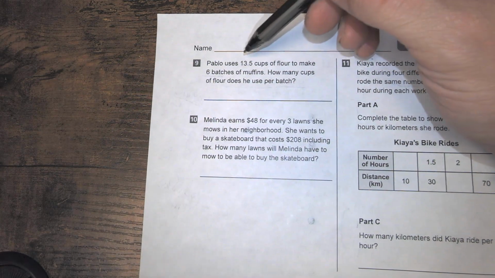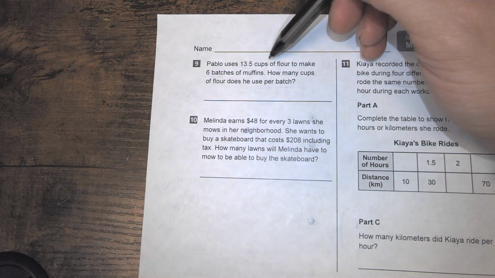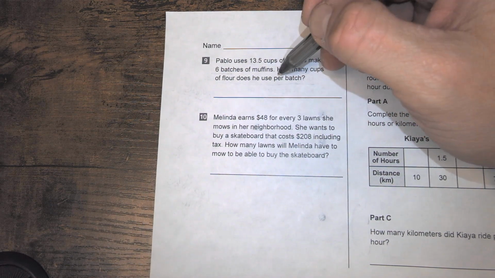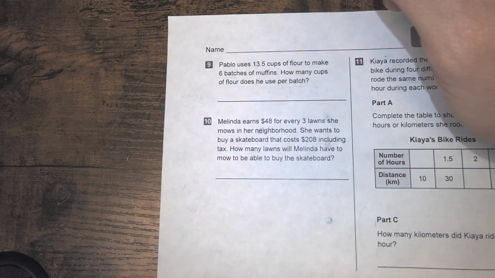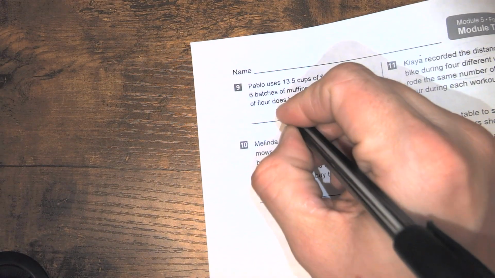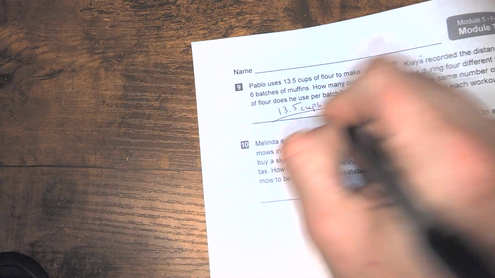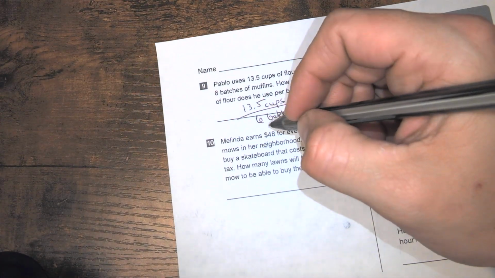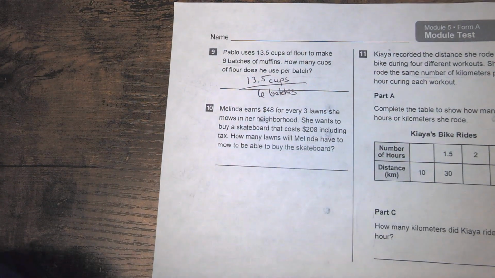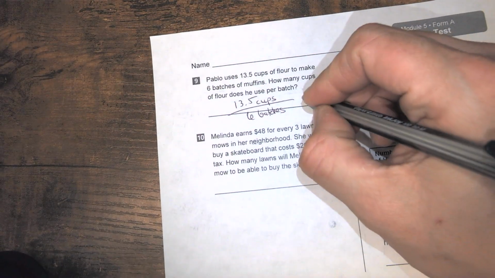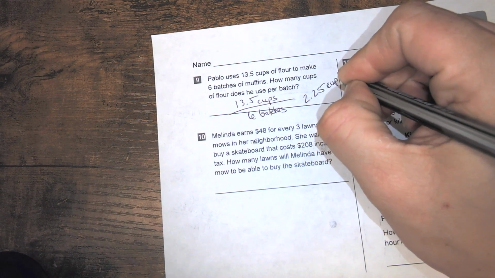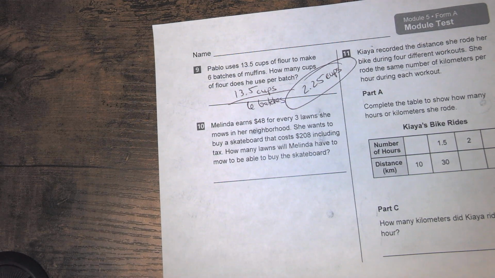So number 9, Pablo uses 13.5 cups of flour to make 6 batches of muffins. How many cups of flour does he use per batch? So basically you're just finding the unit rate. So we have 13.5 cups over 6 batches. So if we want to figure out what it is per batch, you just divide by the number on the bottom. Well, that's 6. So 13.5 divided by 6, 2 and 25 cups of flour. 2.25.